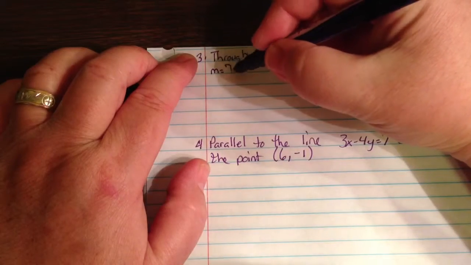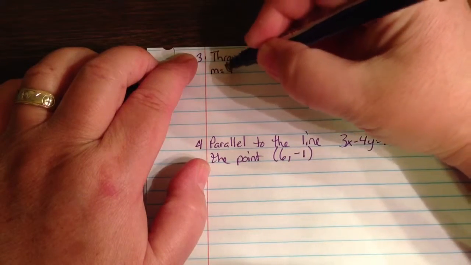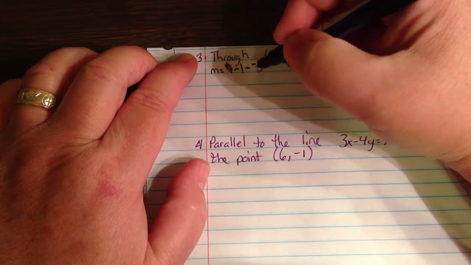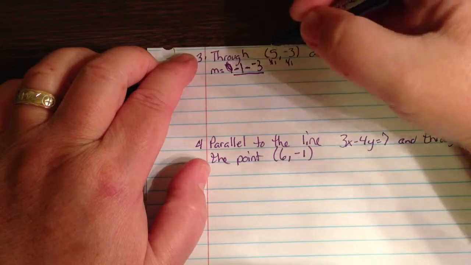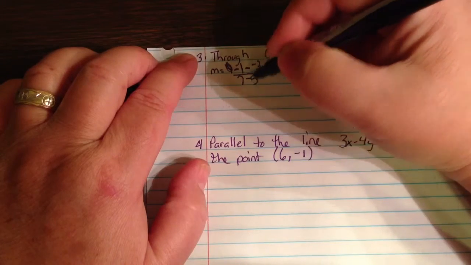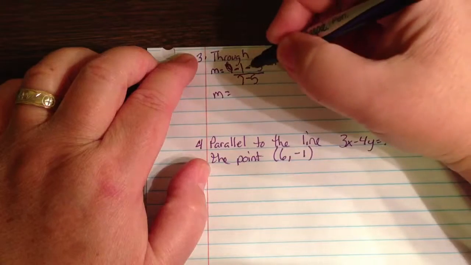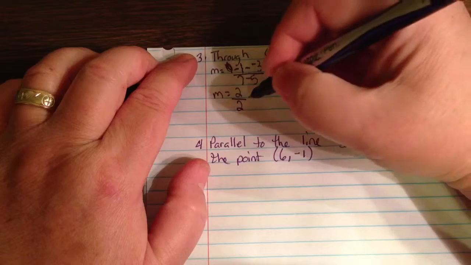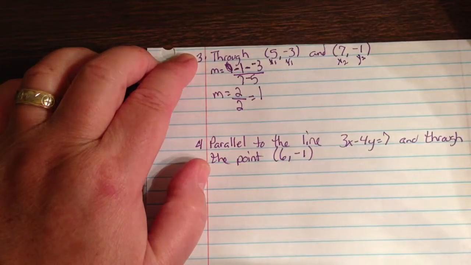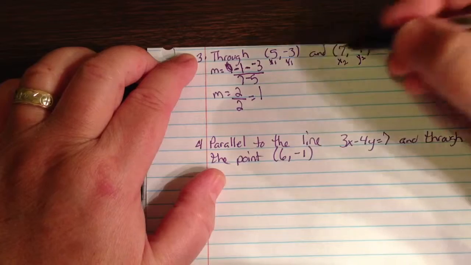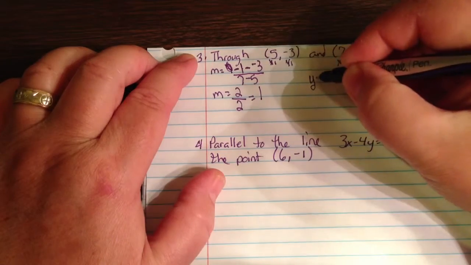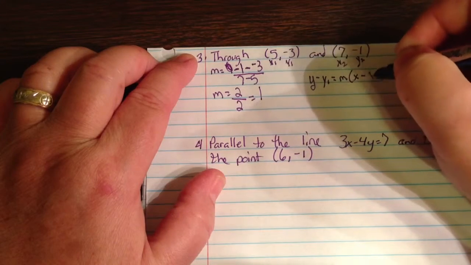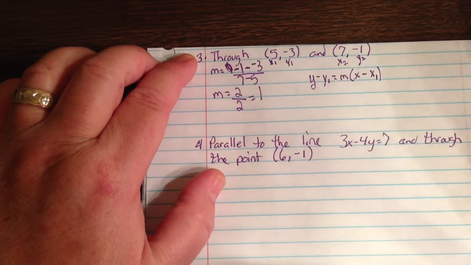So I would write negative 1 minus negative 3, over 7 minus 5. So m equals 2 over 2, or simply 1. Okay. Then I would use the point slope form of the line to come up with the final equation.